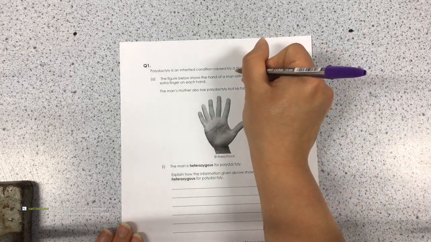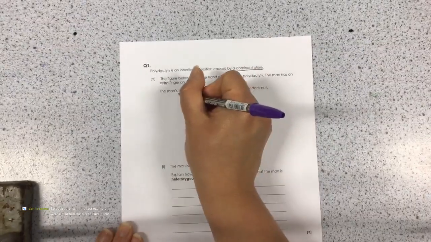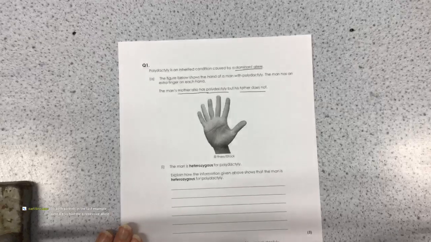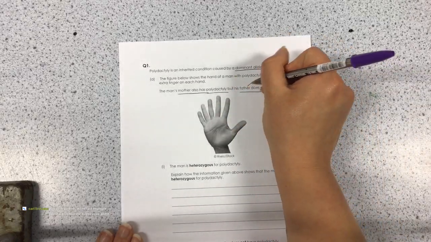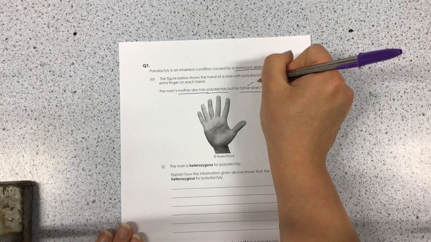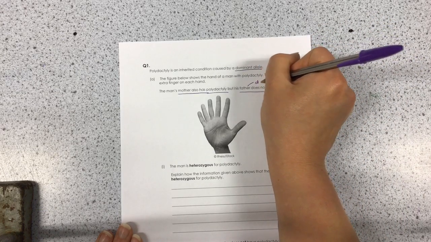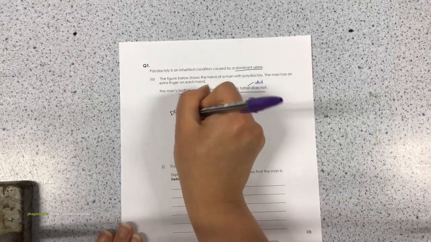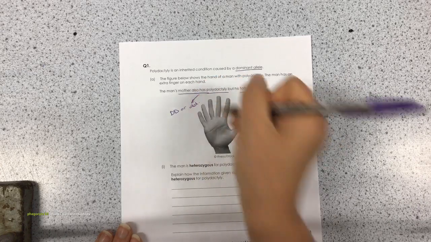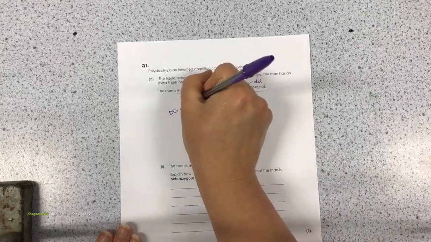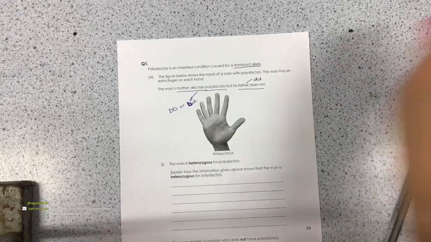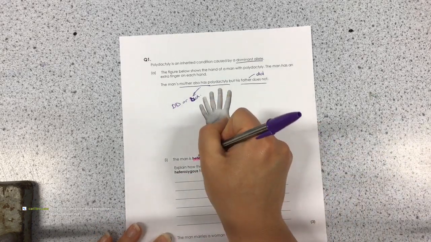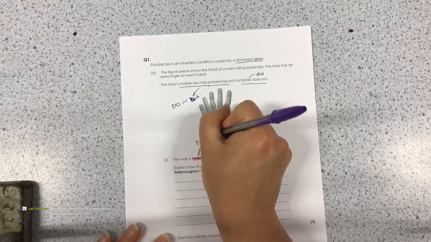So if we have a look, it tells us it is caused by a dominant allele. It says the mother has polydactyly, but the father does not. If it is a dominant allele, then the father not having it must mean that the father is recessive, so that would be two small d's. Mother, we're not really sure. She could be big D, or she could be two little d's. No, she couldn't. She could be a big D and a little d. That's me going wrong there. The man is heterozygous for polydactyly. Heterozygous means that he has two different alleles, so he's a big D and a little d.